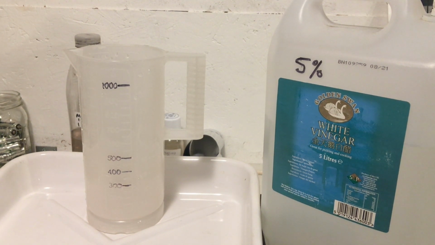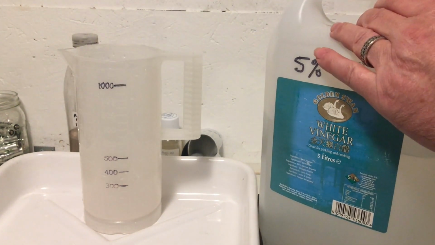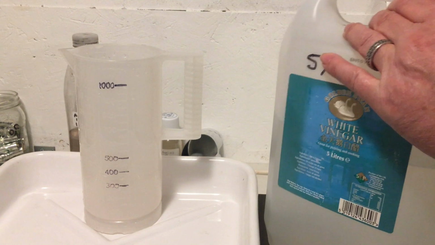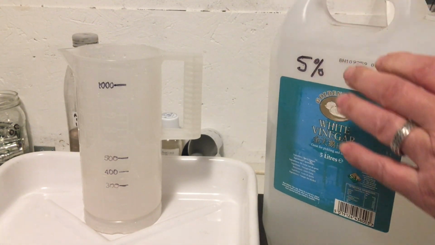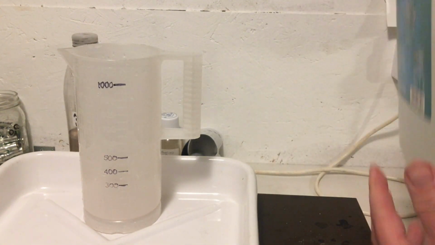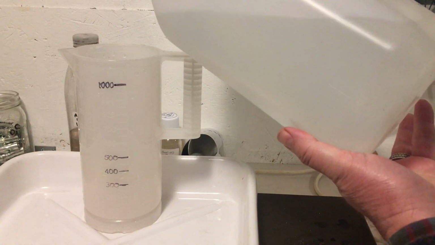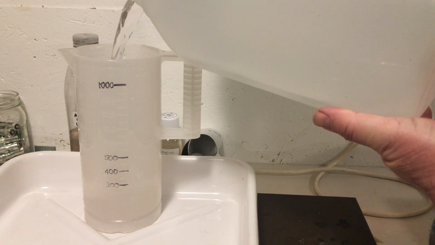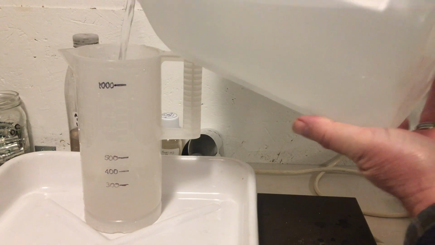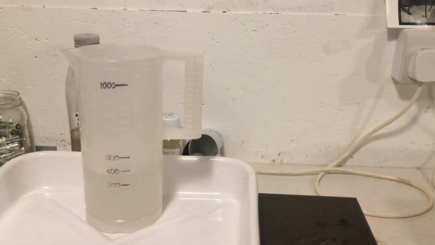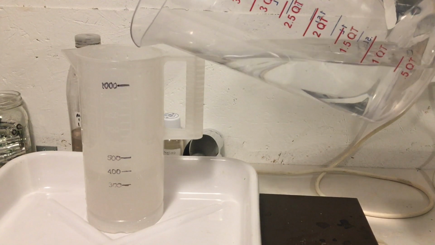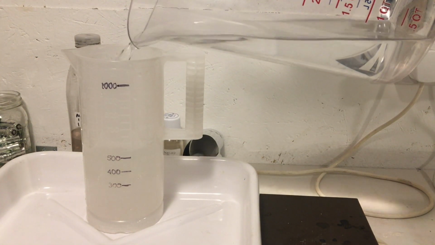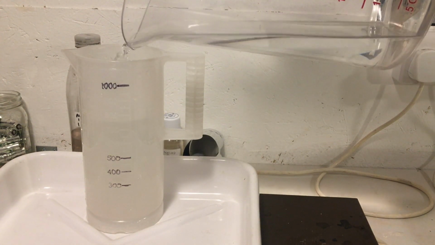And the easiest way to make your own is to use distilled white vinegar. Now, I have some distilled white vinegar, and it's a 5% distilled solution. I use a stop bath at 2%, so I mix 400 millilitres of my vinegar to 600 millilitres of water. But how did I work that out? Let me just show you.